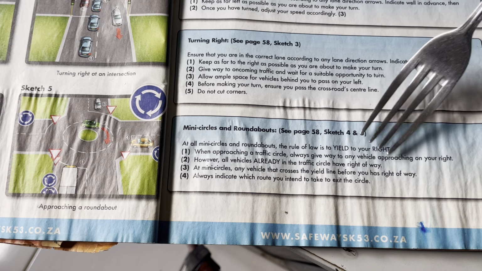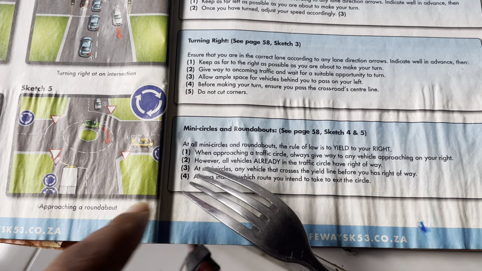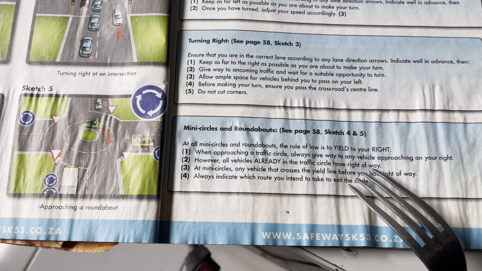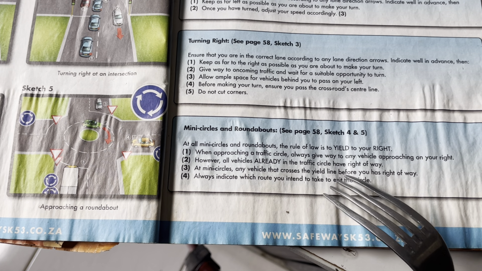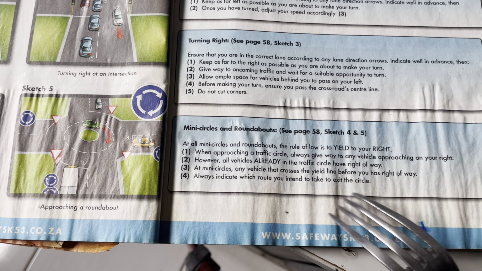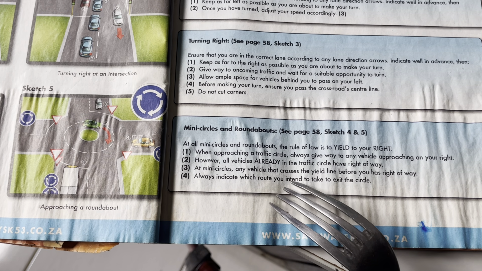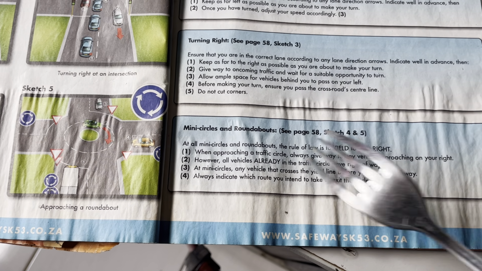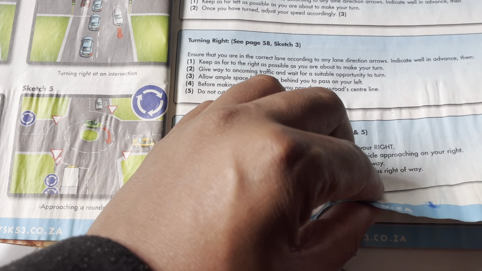So if there is a vehicle that is already there coming from your right, you must give them right of way. However, all vehicles already in the traffic circle have right of way. Now, at mini circles, any vehicle that crosses the yield line before you has the right of way. Always indicate which route you intend to take to exit the circle. Yes, vehicles must travel in clockwise direction, but you must indicate which direction you're intending on taking.